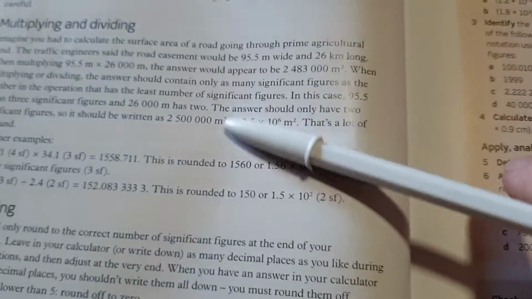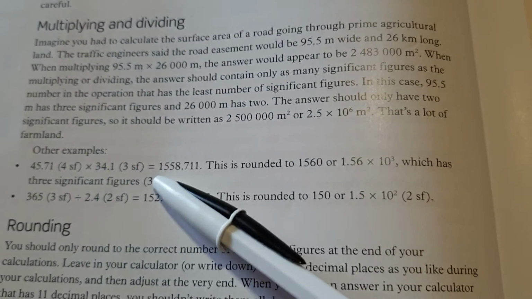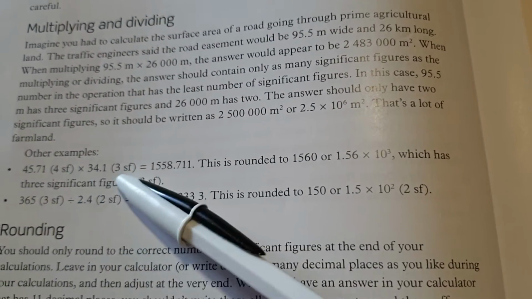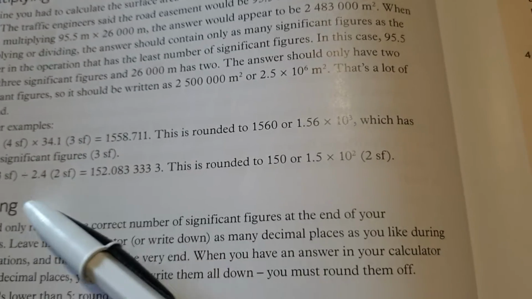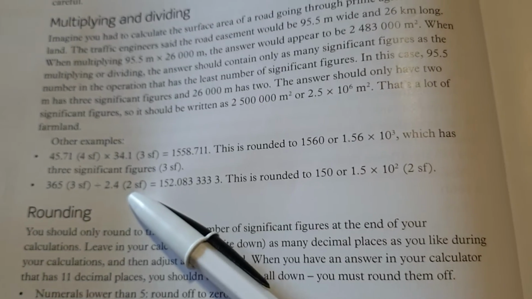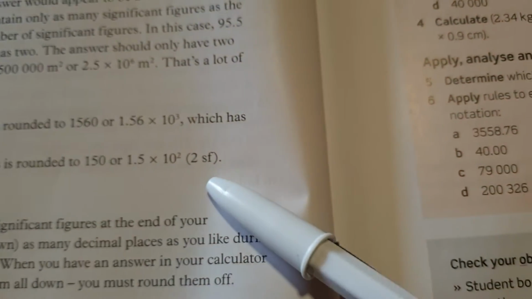So with multiplying and dividing, you look at which has got the smallest number of significant figures that you're working with. So this one has only got 3, so your answer would only have 3. This one has only got 2 significant figures, so you're only going to give 2 significant figures in your answer.